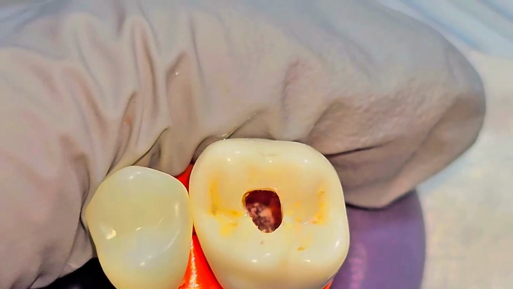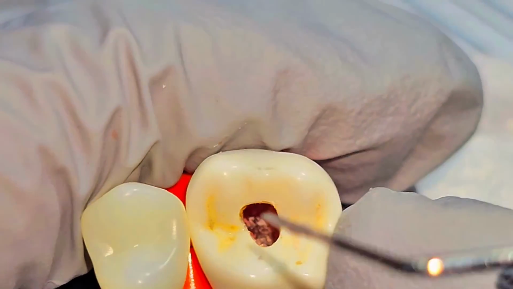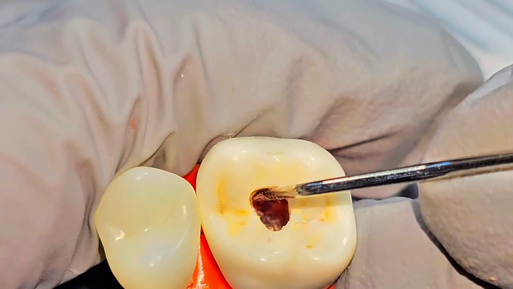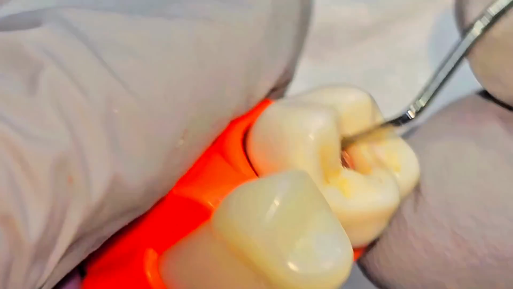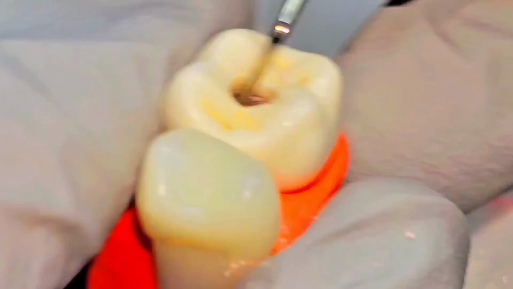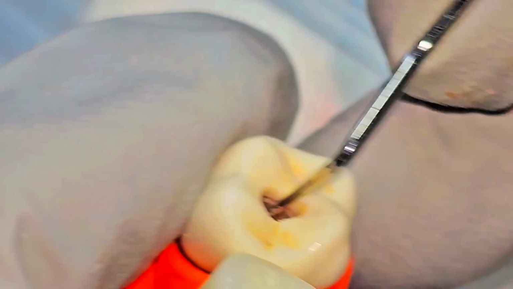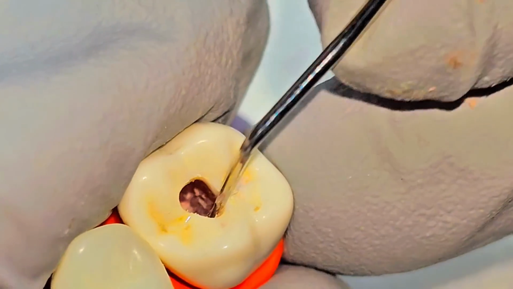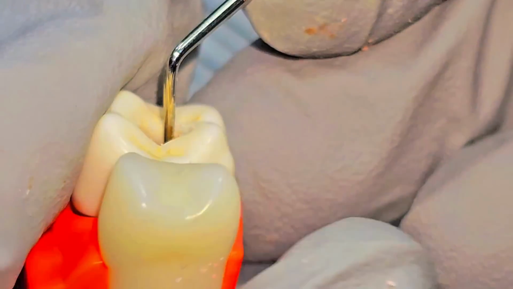And for now there are no pulp horns present. Now we have the straight access, and also here straight access, and we have a straight access on the palatal as well.